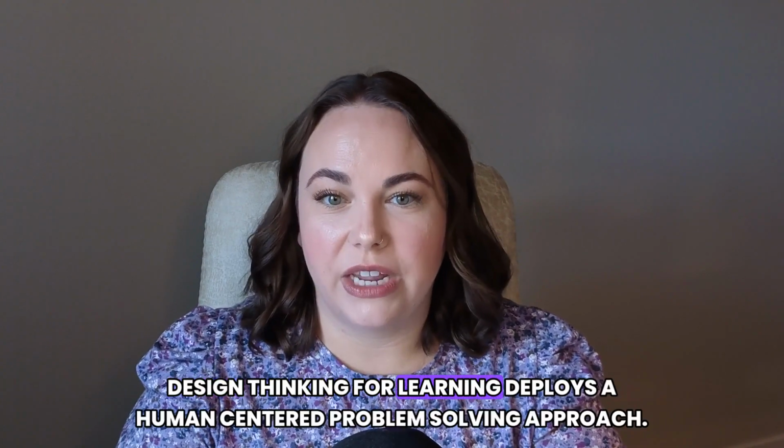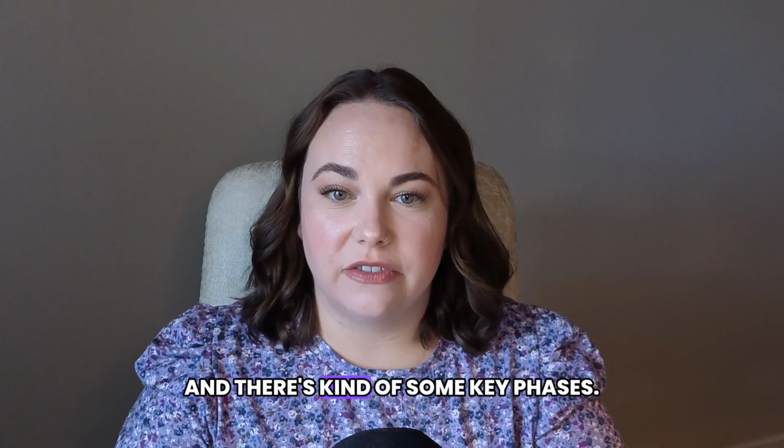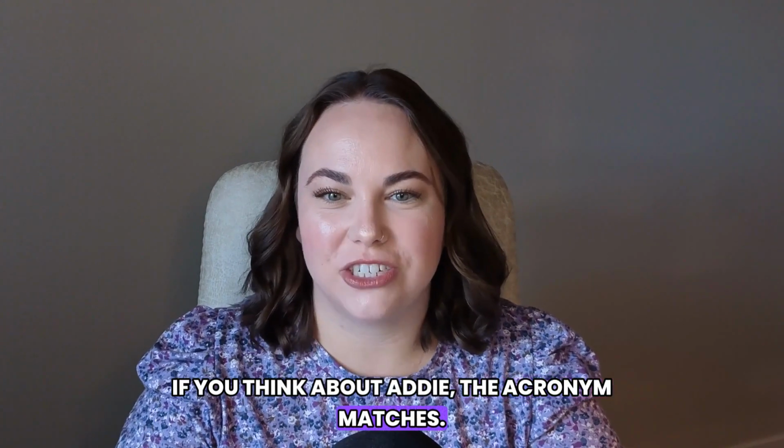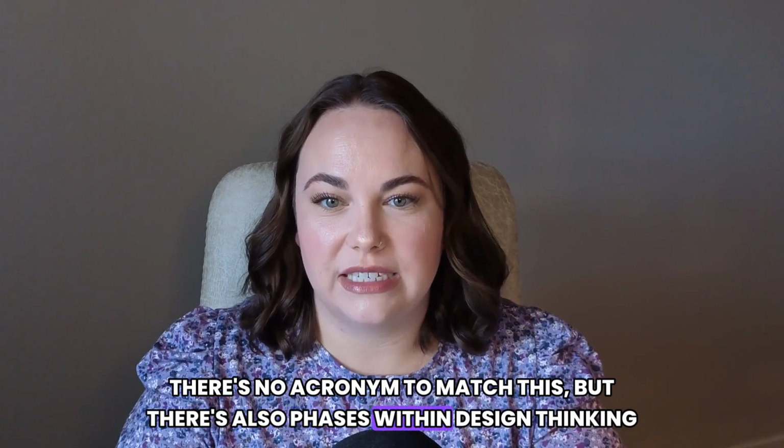Design thinking for learning deploys a human-centered problem-solving approach. And there are some key phases. If you think about ADDIE, the acronym matches. There's no acronym to match this, but there are also phases within design thinking for learning.